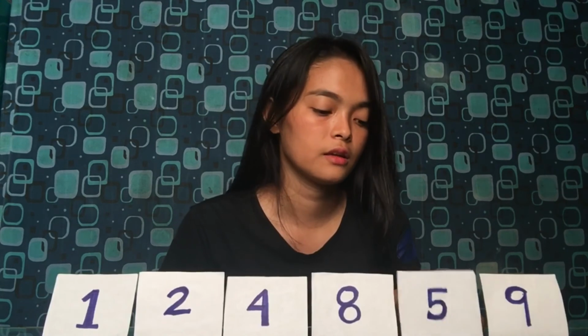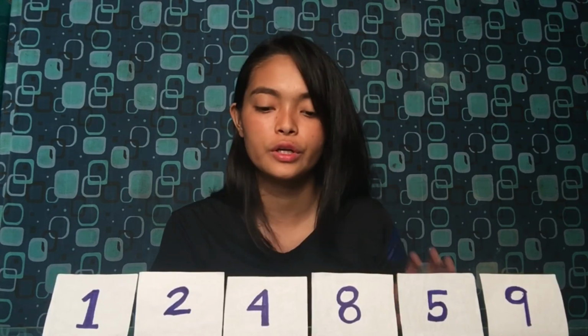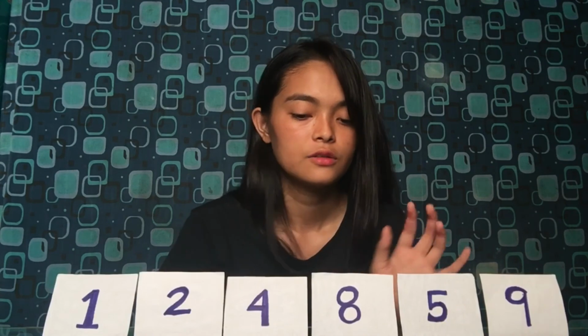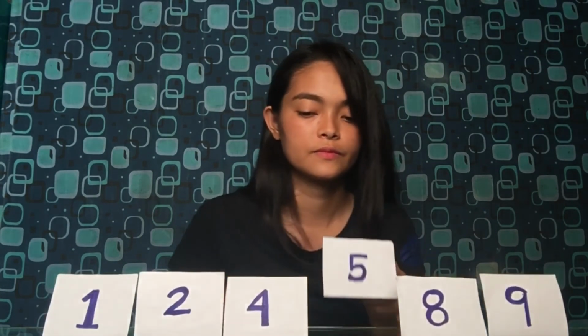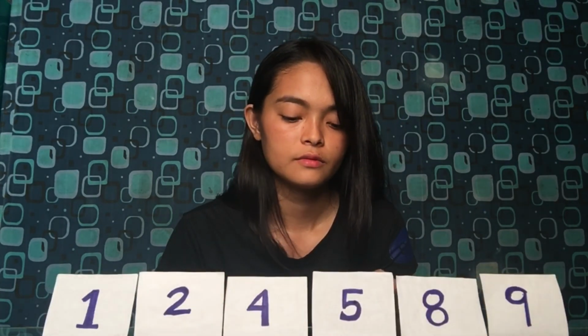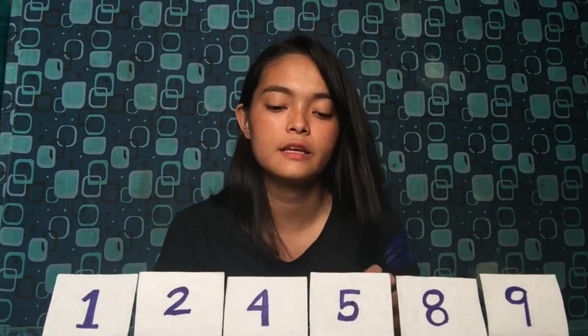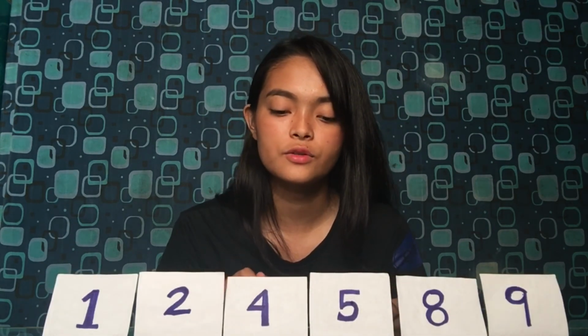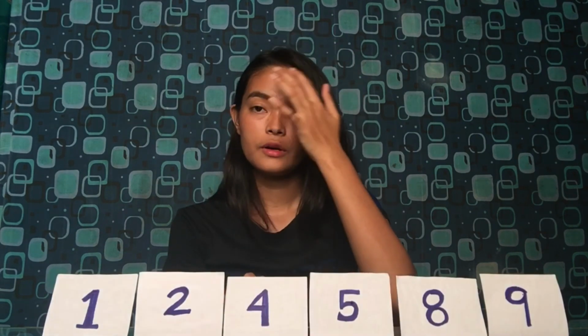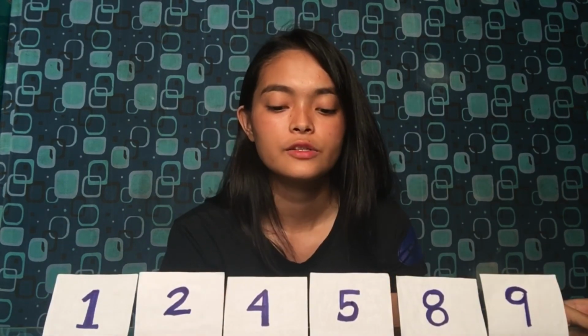Let's swap it. And then, as you can see, 9 is already at the correct place, and we found out that 5 and 8 are in unsorted order. So let's swap them since 5 is less than 8. So next: is 5 less than 4? Well, it's not. So the sort is now already finished. So that's how insertion sort works.